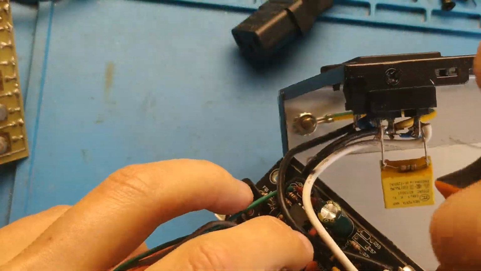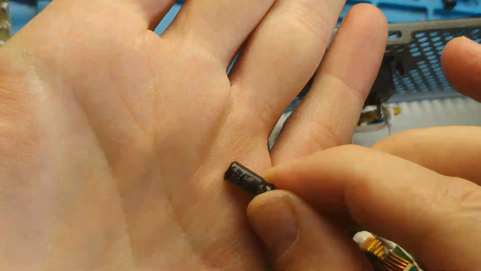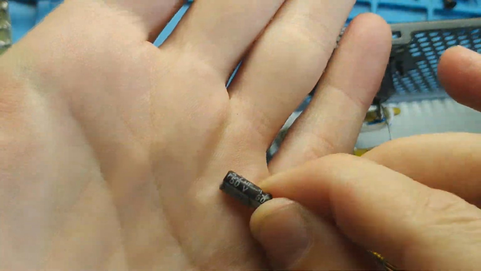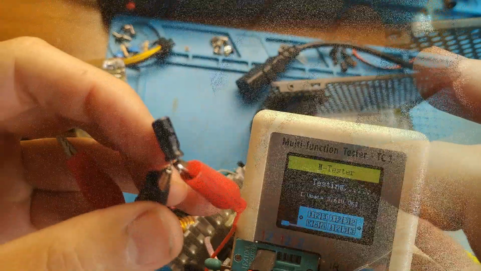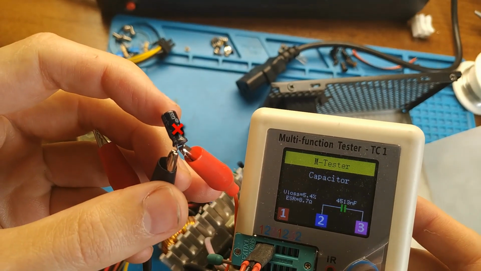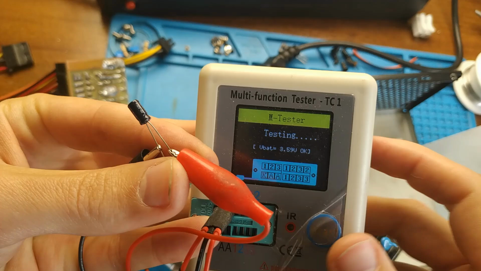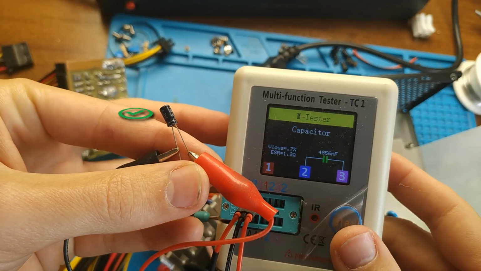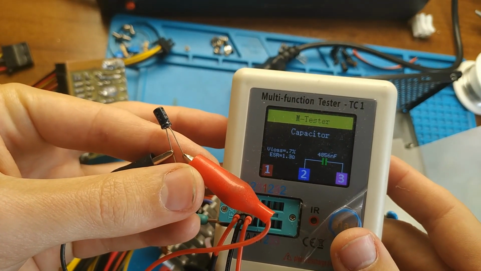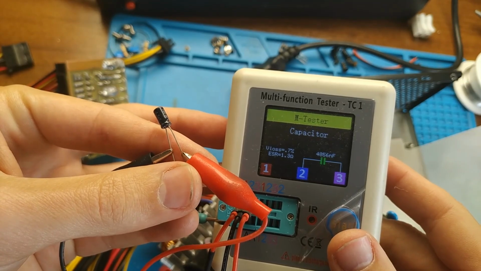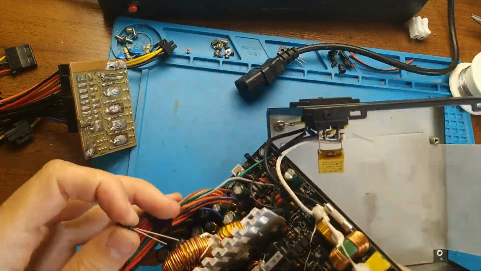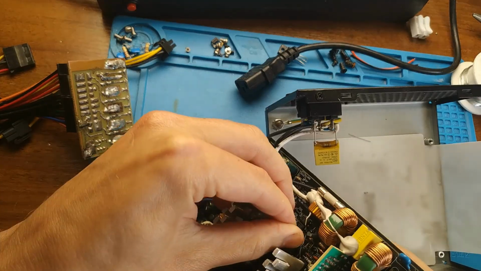Desoldering a strange capacitor. It clearly looks good. Let's compare. I do a test. Excellent new parameters. The new capacitor is wonderful. We change the capacitor and check.